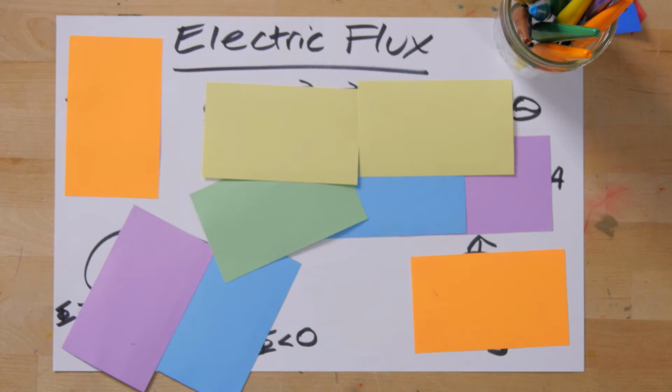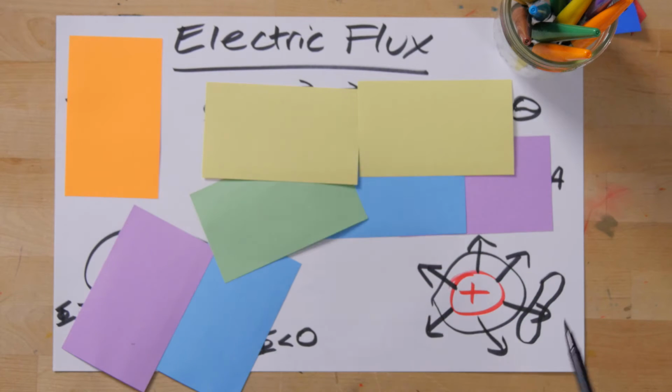Flux represents the amount of something flowing through an area. For electric flux, this is the amount of electric field going through our area. Using field lines, we can approximate the number of lines flowing out through the surface minus the number of lines flowing into the surface as the electric flux.